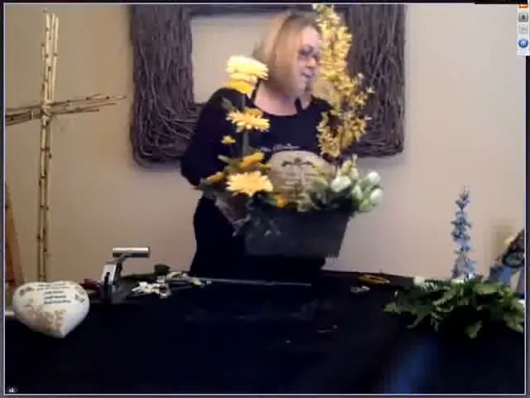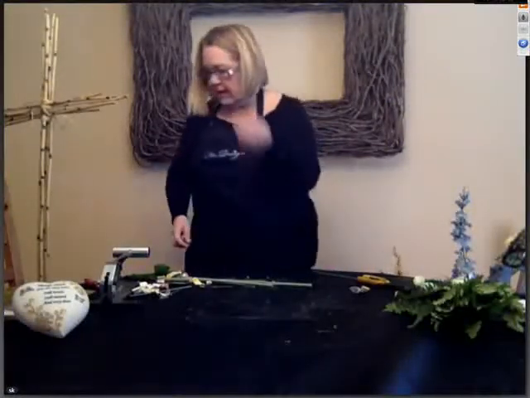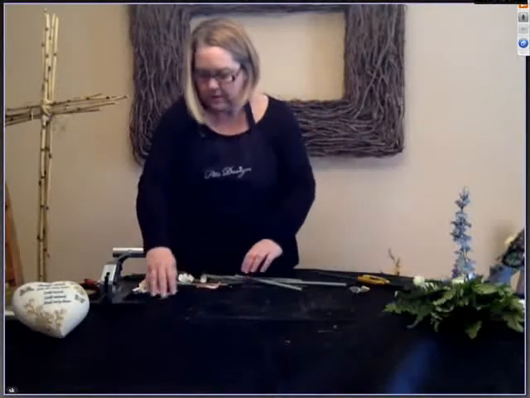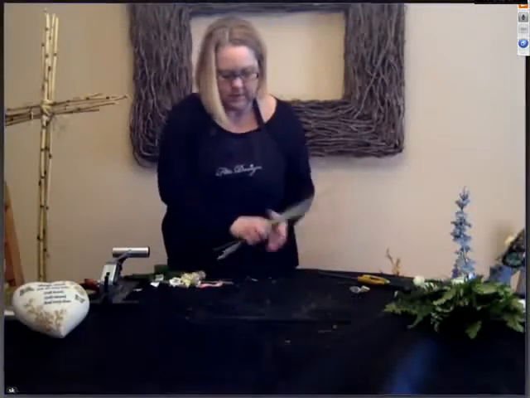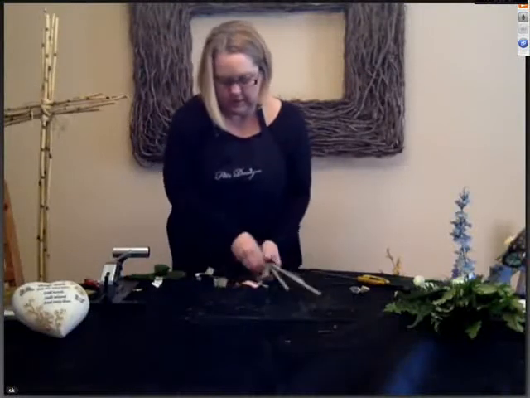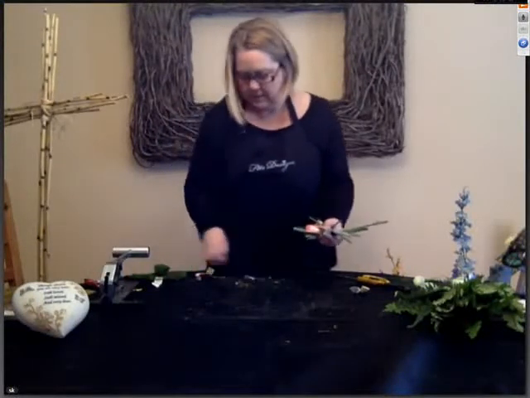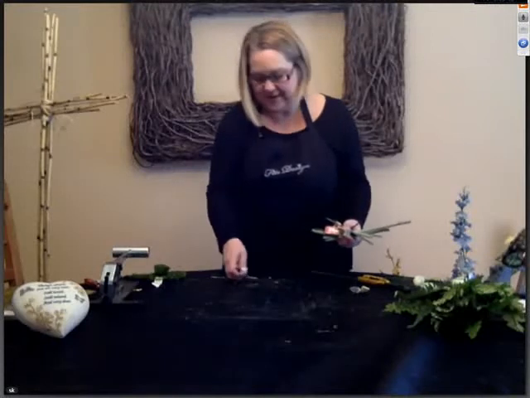And again, we're still keeping with that whole garden theme. I think it's appropriate for this time of the year especially, but we're just going to say that we're creating these to coordinate and go to the same funeral. So I'm going to set this aside, clean up my mess here, and get ready for the next one.